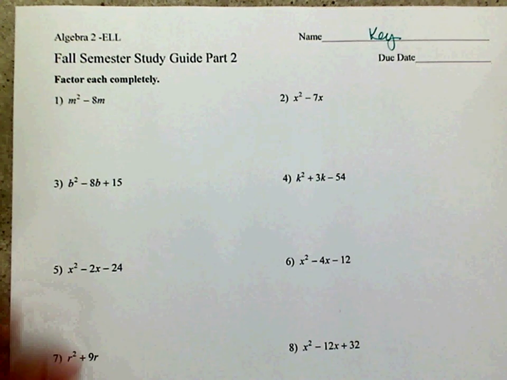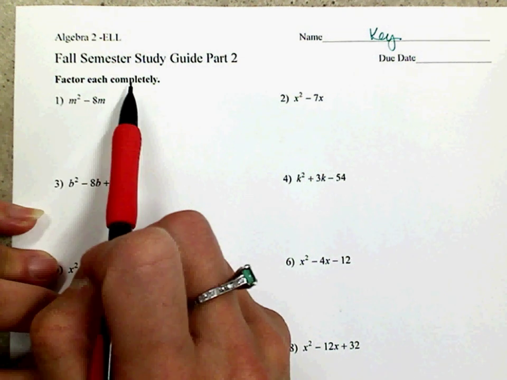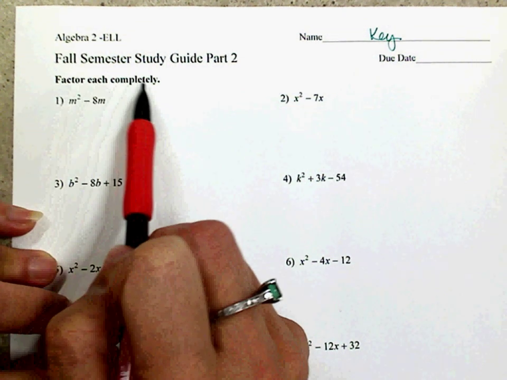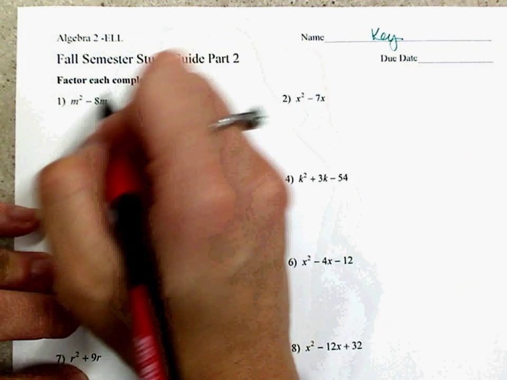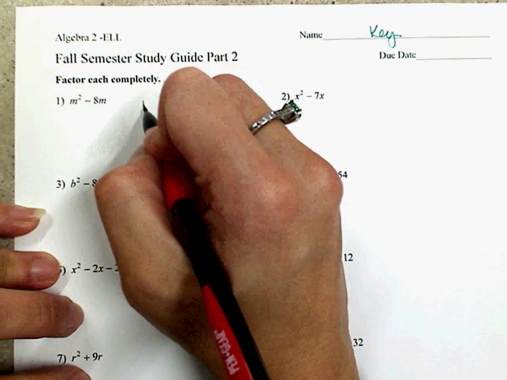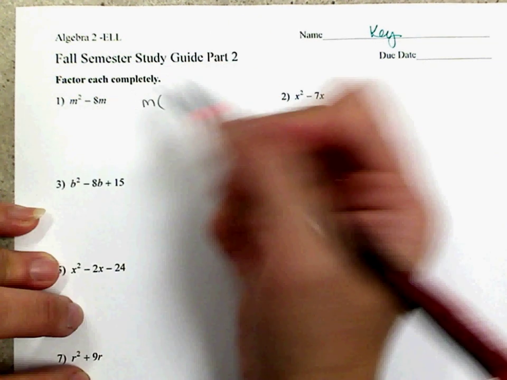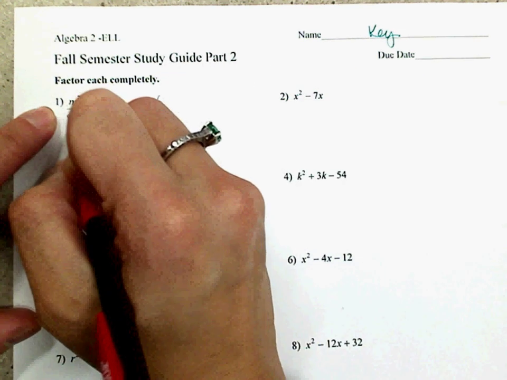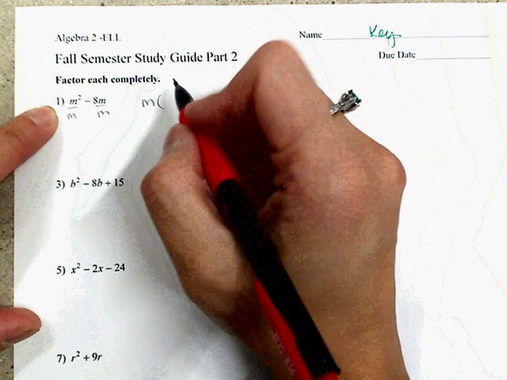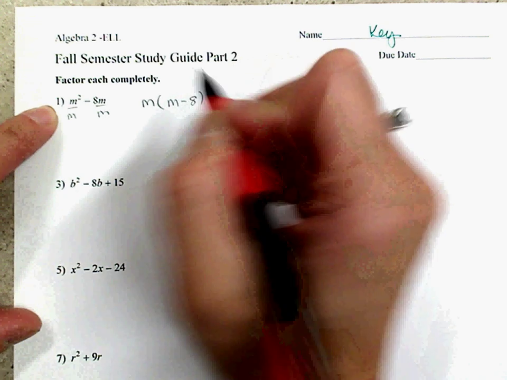This is your factoring. Now notice there's no equal sign, so all you have to do is factor. It says factor each completely. So let's look at number 1. You've got a common factor, the greatest common factor. I'm going to factor out m, so basically I'm dividing each of these by m. When you take out m, you have m minus 8.